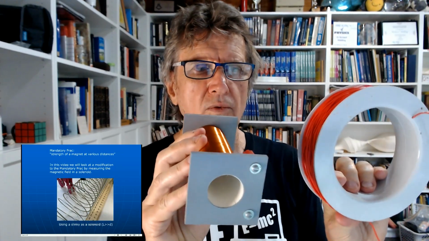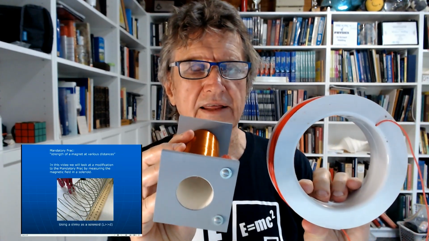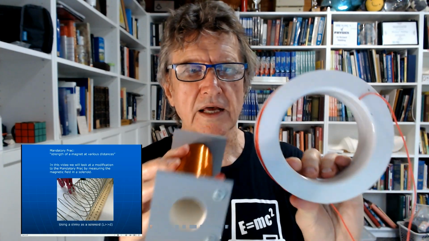In comparison, a coil has the length shorter than the diameter. So you've got a solenoid where the length is greater than the diameter, and a short coil where the length is much smaller than the diameter. That's called a short coil. It'll have its own formulas, and we won't worry about that today.